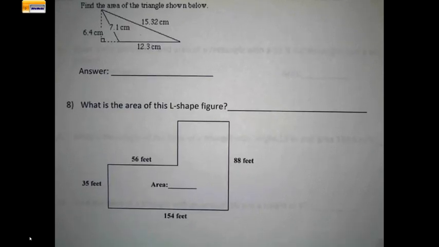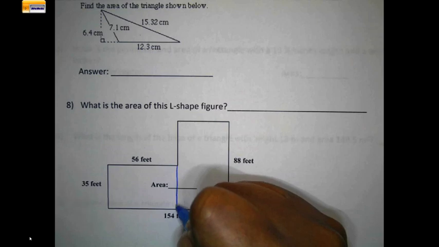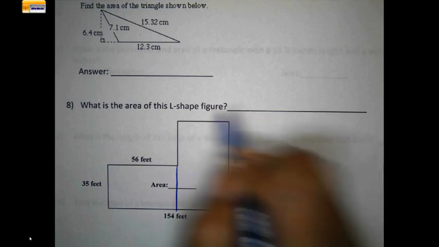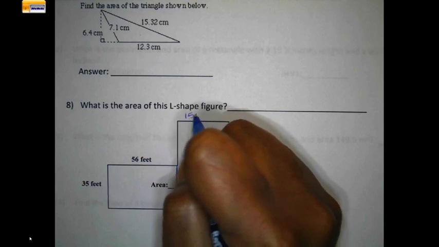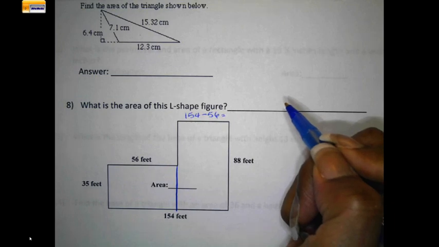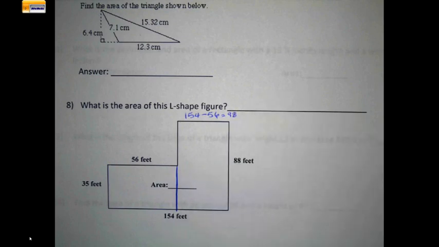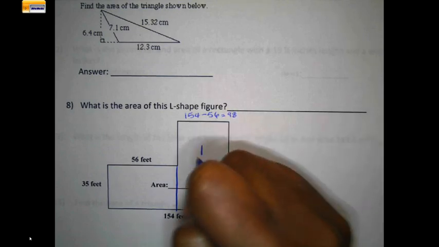Let's do this L-shaped one. We haven't done these in a while. Okay, so first of all, what do I have to do? Separate it into 2 rectangles, right? Now, I don't know the width of this rectangle, but I know that I need to take 154 and subtract 56. And won't that give me 98, right? It'd be 98. So I need to take, this will be 1, and this will be 2.